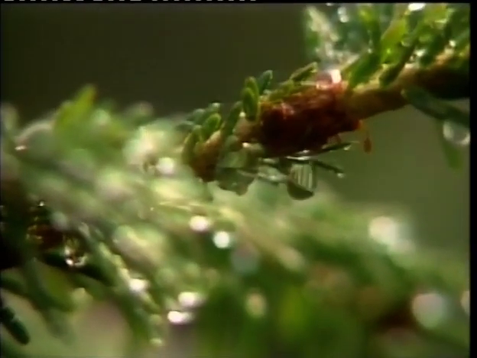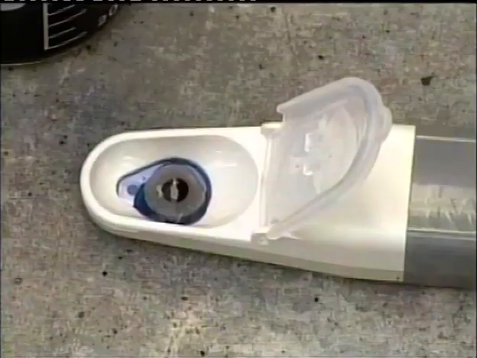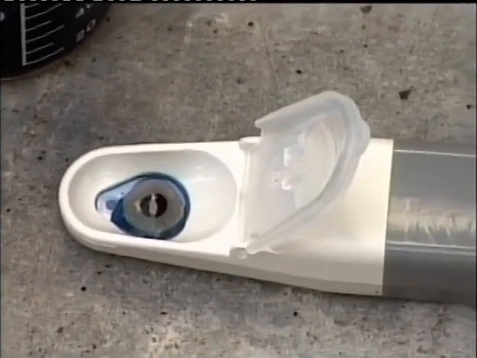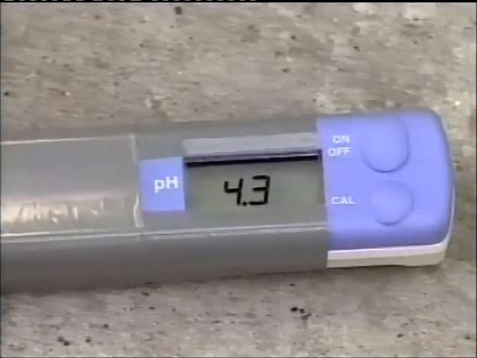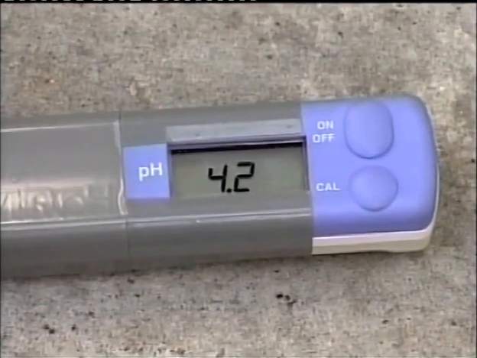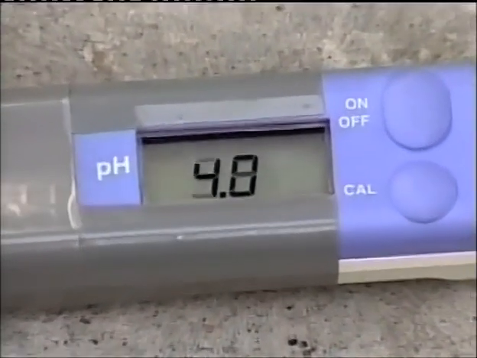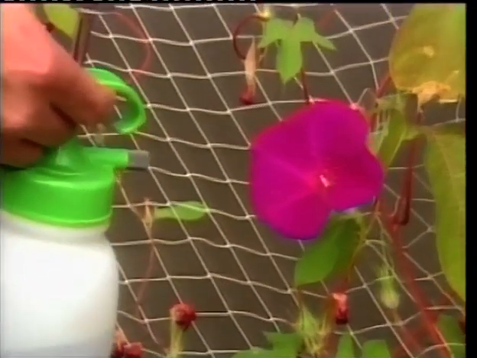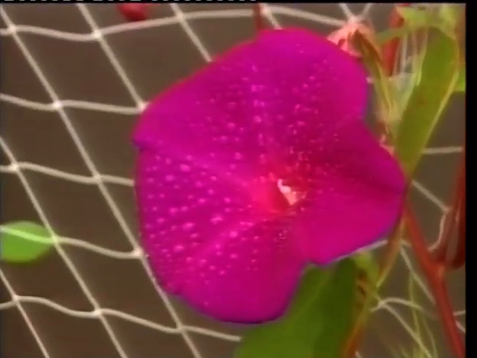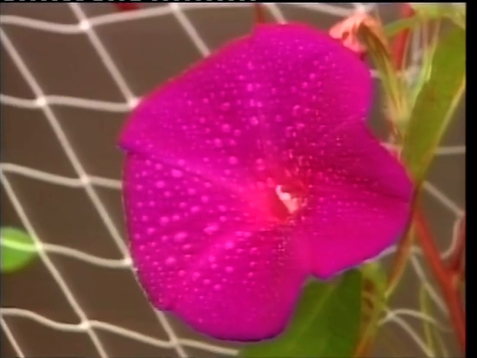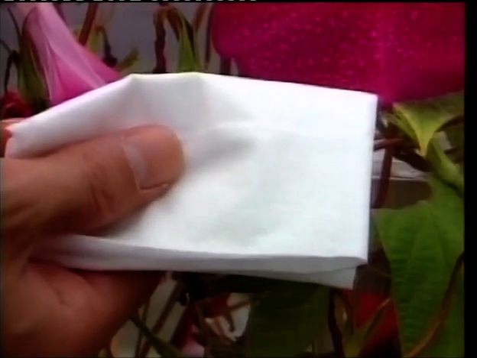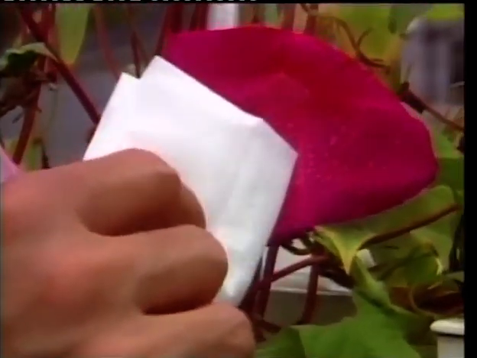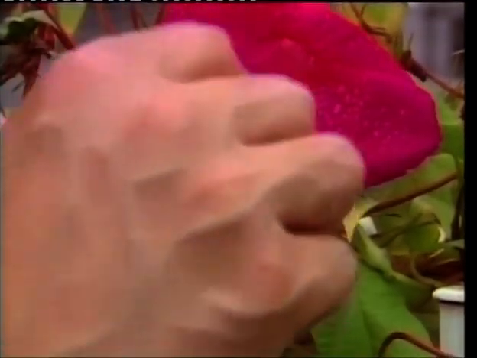In the video that we have just watched, the rainwater was collected and measured, and its value was 3.8, which means the rainwater was acidic. They used that to spray the morning glory blossom and found out that the color faded. That's the result of the acid that has bleached the flower.